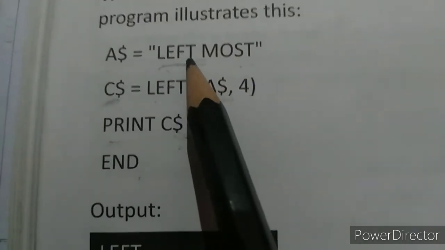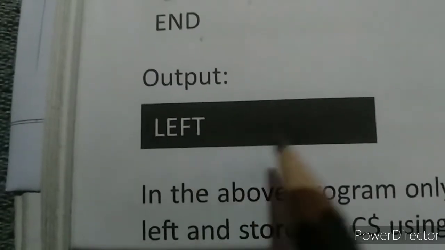The left 4 characters are left, therefore the output will be left.